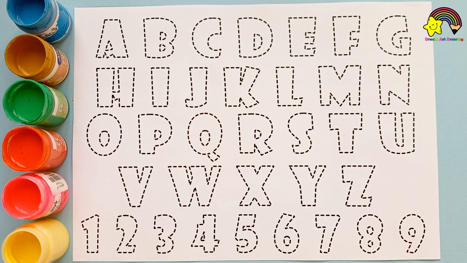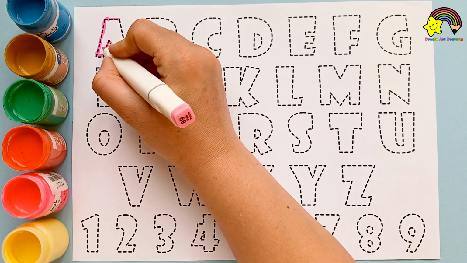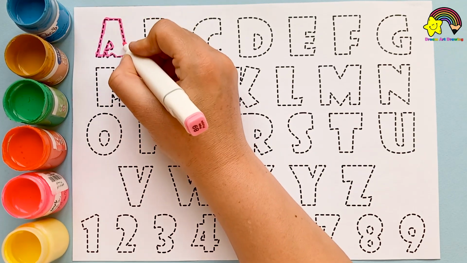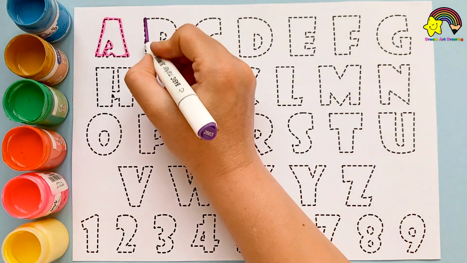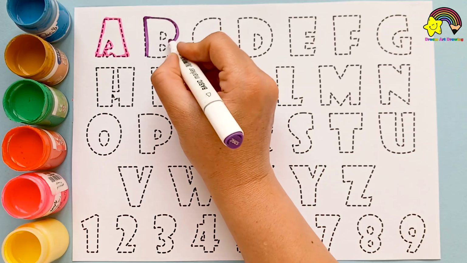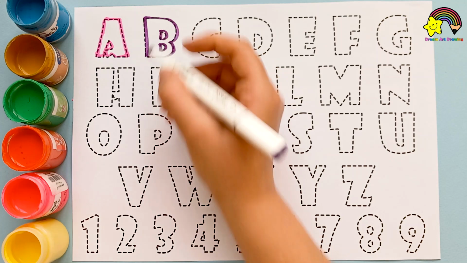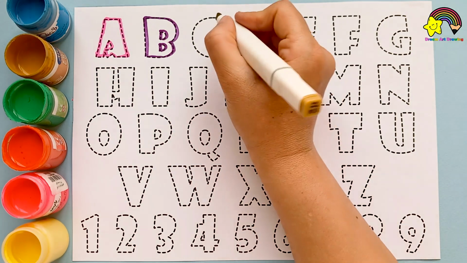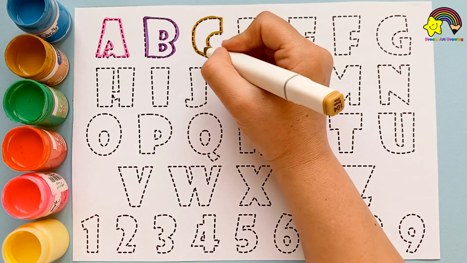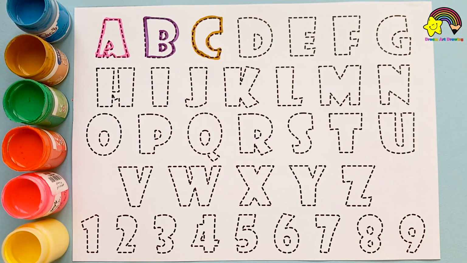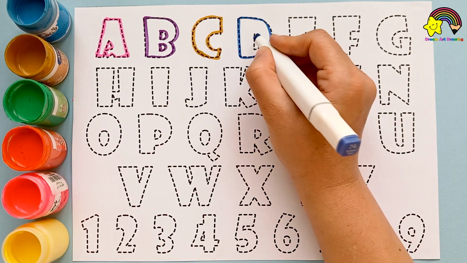Pink color. A for ant. Purple color. B for bus. Brown color. C for car. Dark blue color. D for doll.